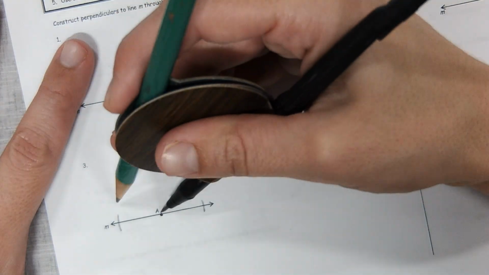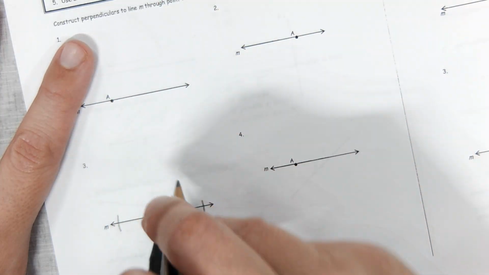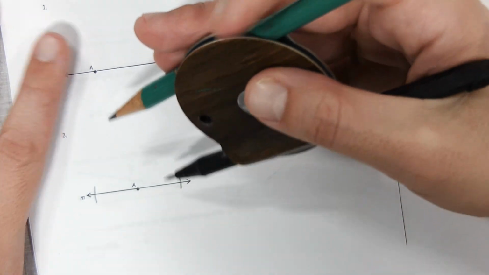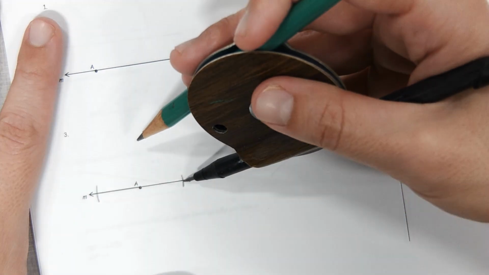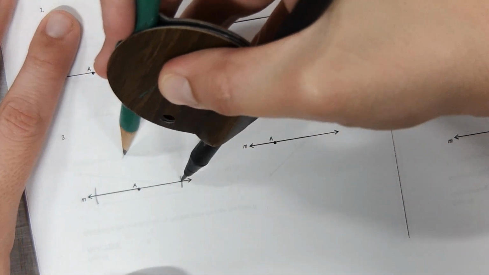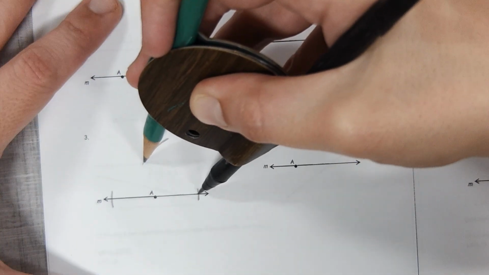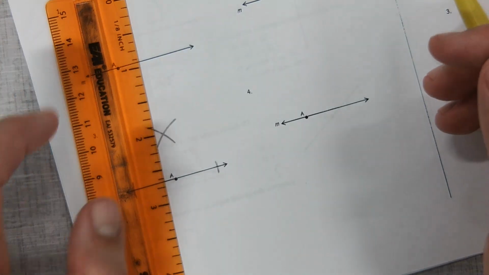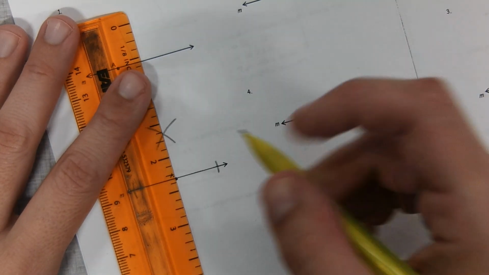Okay, so I just made A the midpoint. I made a mark over here, then made the same mark on this side. Then I'm going to expand my compass just a little bit and then make a mark up above like this. And then using that same measurement, go here and make the same mark so it crosses. And then connect this.